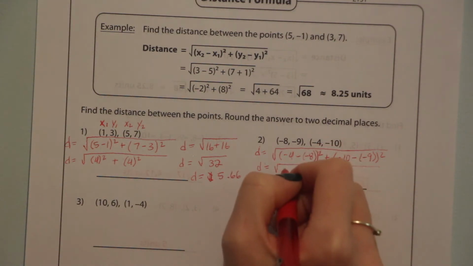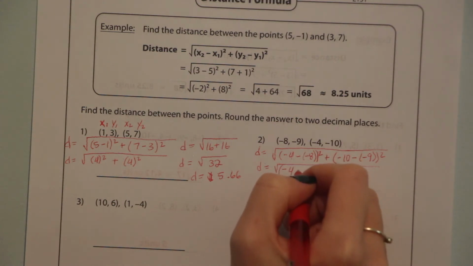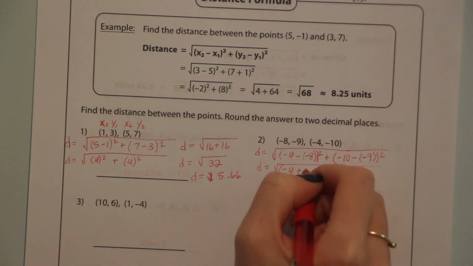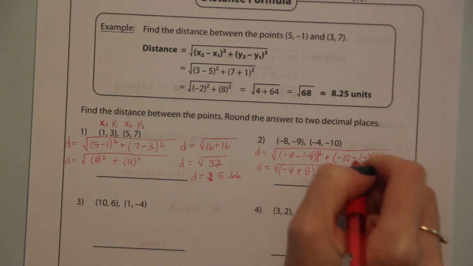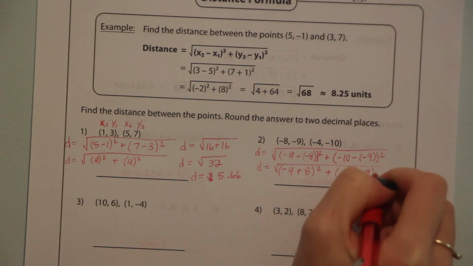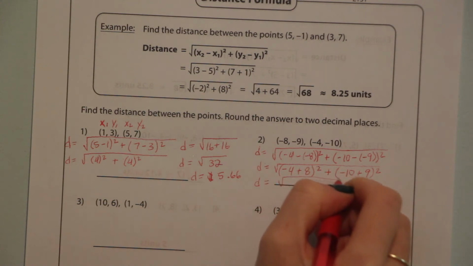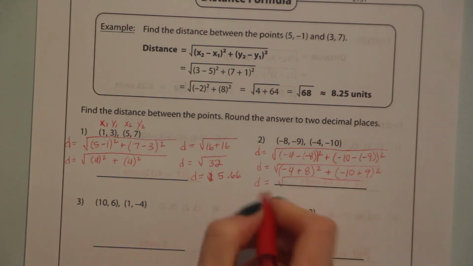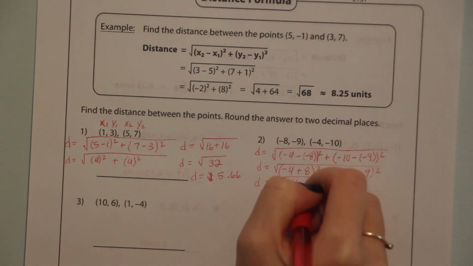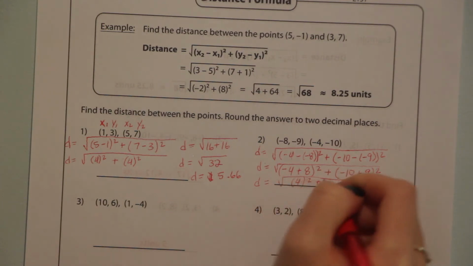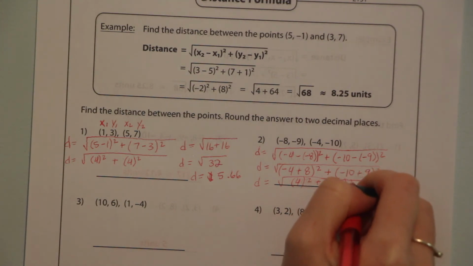So we've got minus 4, and for me, when I see 2 negatives, it just becomes a plus automatically, so it's minus 4 plus 8 squared plus minus 10, again 2 negatives, so plus 9 squared. And then we'll break it down even more to minus 4 plus 8, which is 4 squared, plus minus 10 plus 9, which ends up being minus 1 squared.